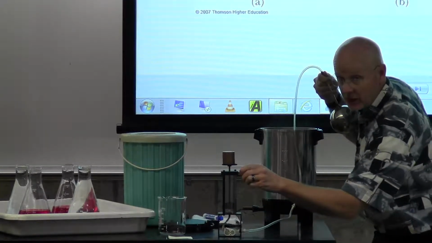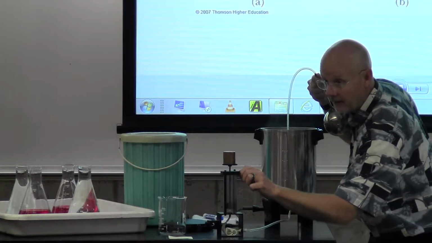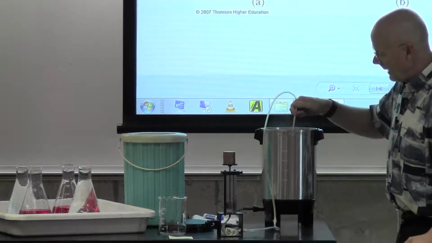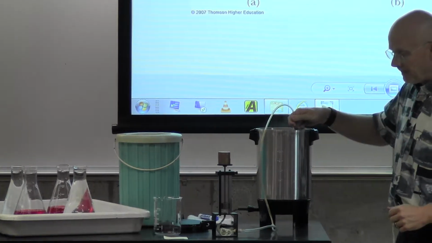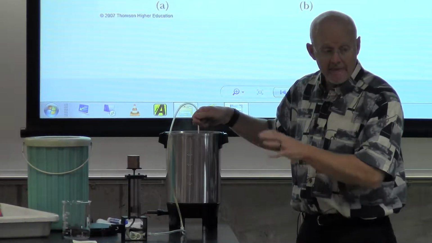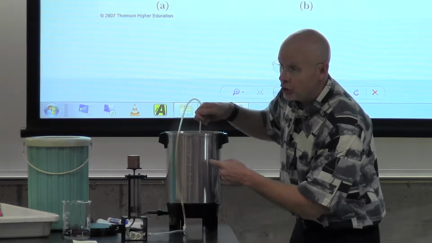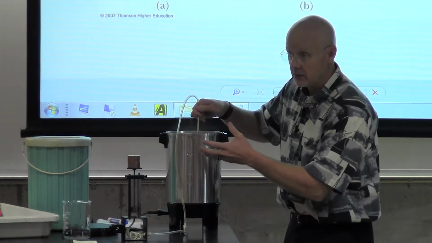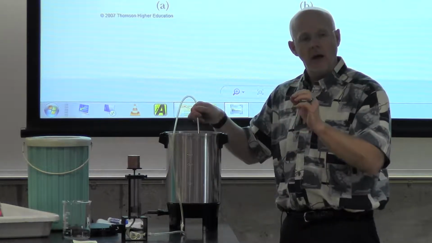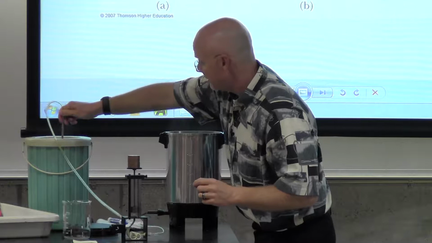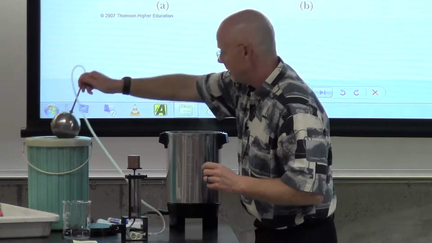If I close the clamp back here, so the piston can't go up, and I put it in the hot water, that will warm it to 80 degrees. Fair enough? And that means right now, Q, thermal energy, is going from the hot water into the gas. But there are other ways to warm it to 80 degrees. Let me cool it down first. I'll put it in some ice water.